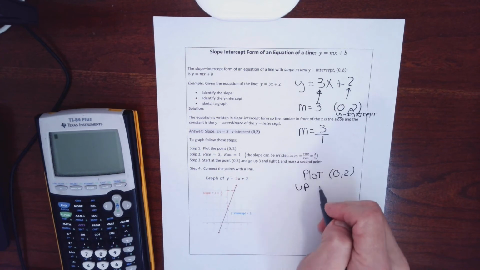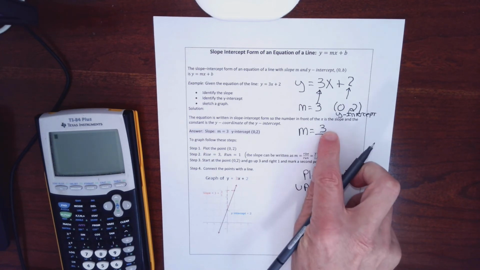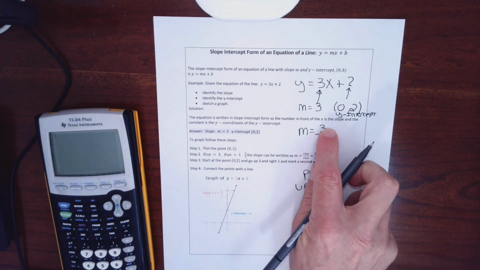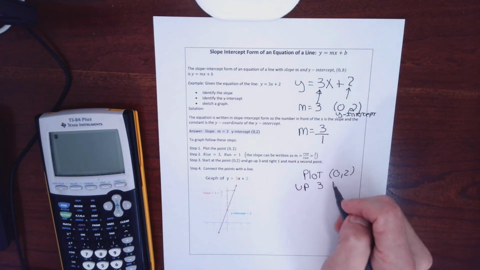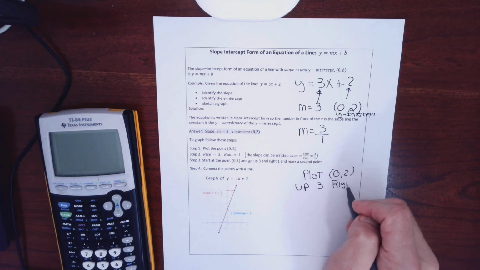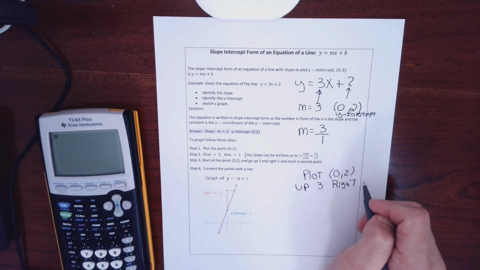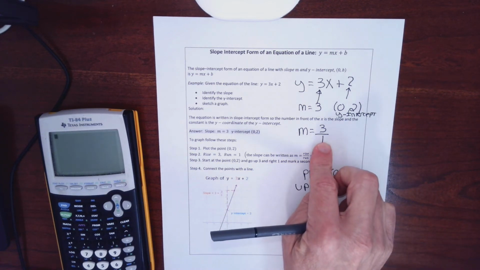From that point, I'm going to move up 3, which is the y direction, the numerator of the slope. Positive is up, negative is down. And the x is the right direction for my slope. Positive is right, negative is left.